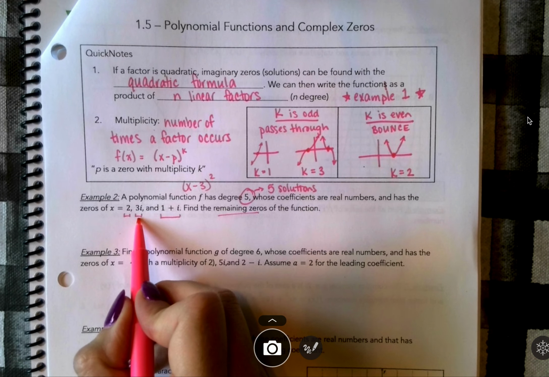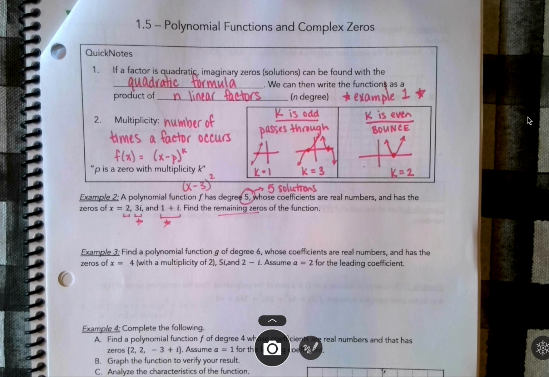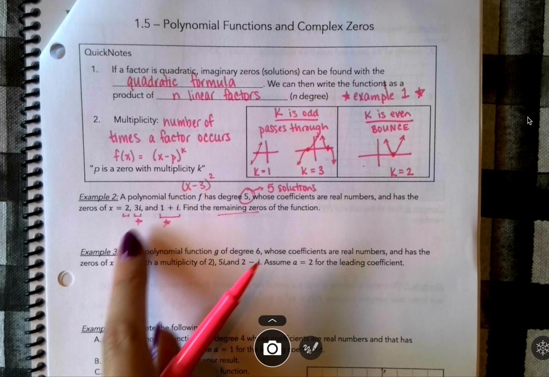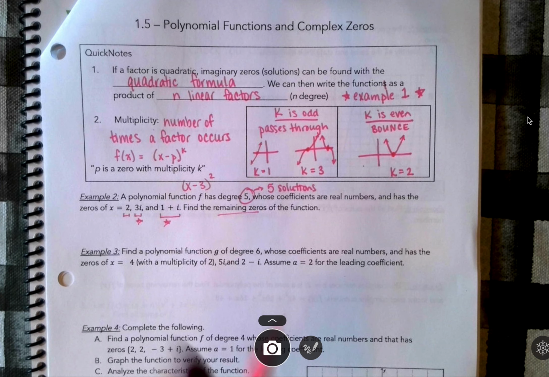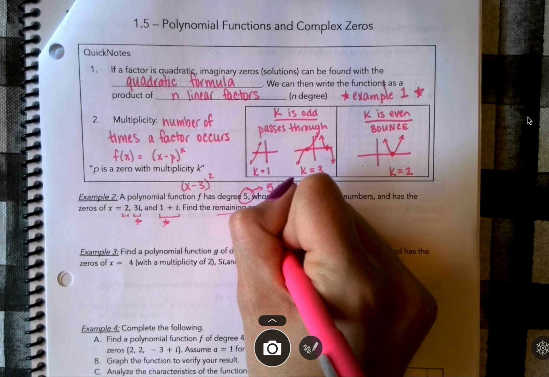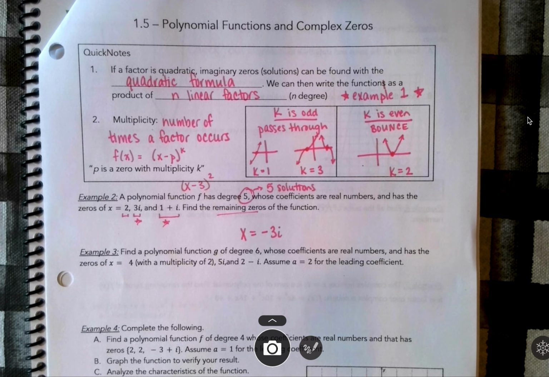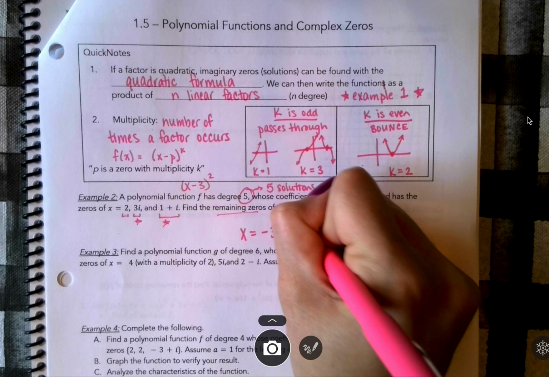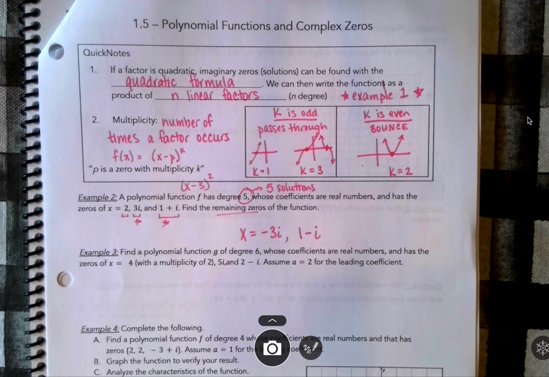Well, I notice these 2 are imaginary, which means if I go back to the front of my notes, using my conjugate root theorem, they have to come in pairs. So if positive 3i is a solution, I also know negative 3i would be a solution. And if 1 plus i is a solution, I would also have 1 minus i.